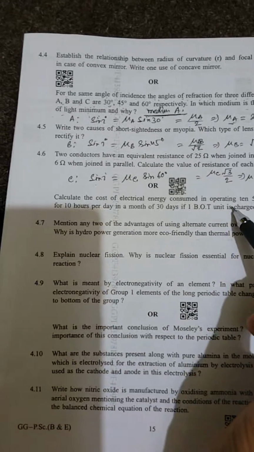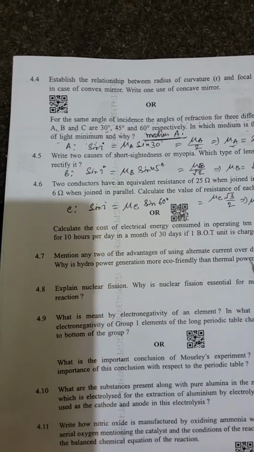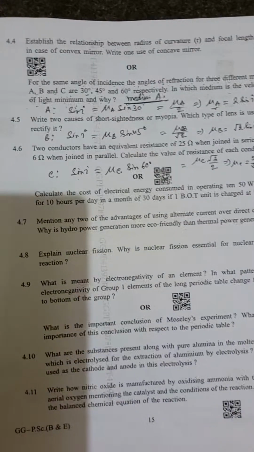And this is a very simple question. You will do it yourself, and all are very simple.